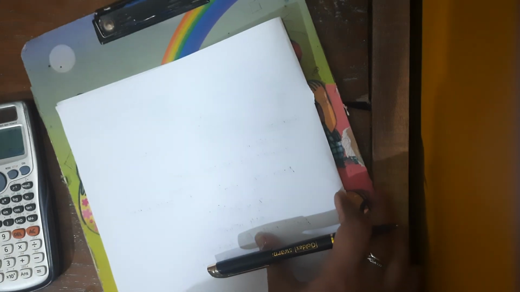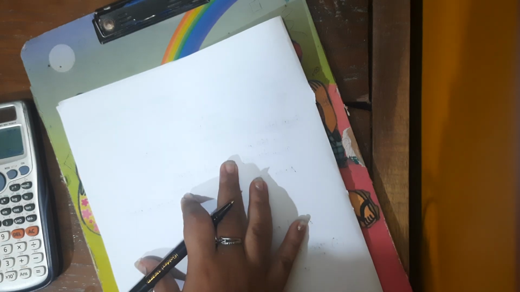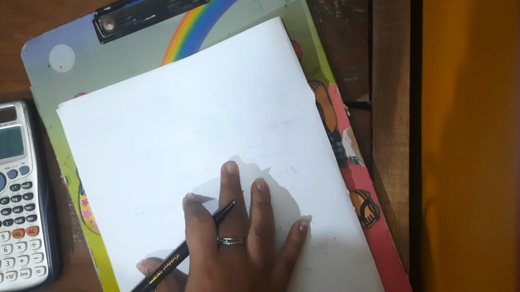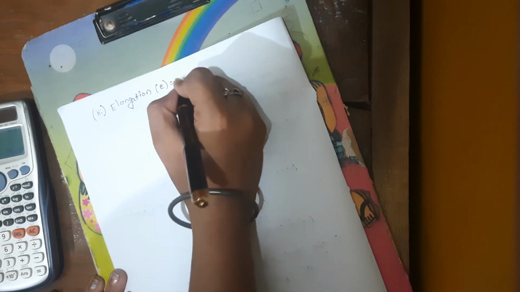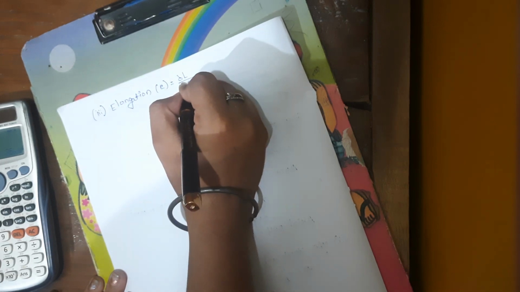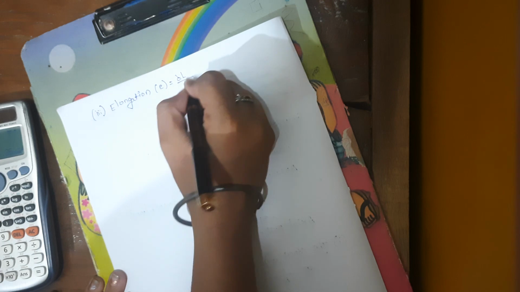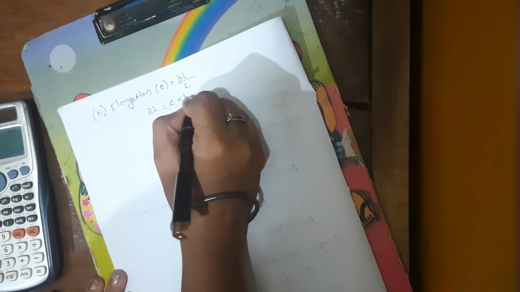Now the third point is the elongation. Elongation in the sense, small e equal to del L by capital L. Now what will we calculate? Del L. Del L is the elongation. Del L equal to small e into capital L.